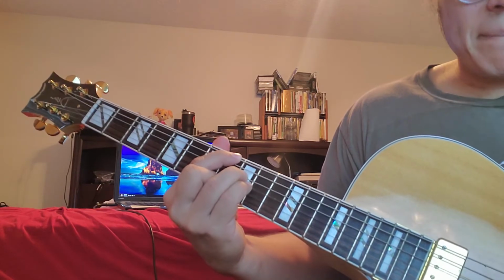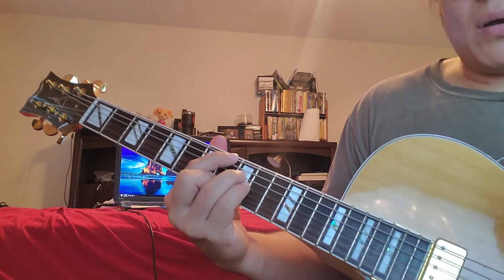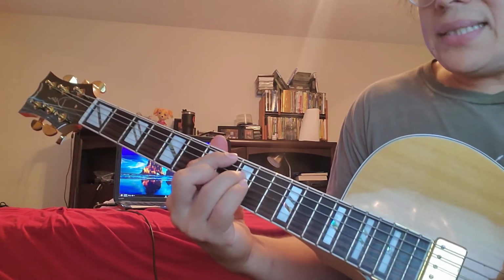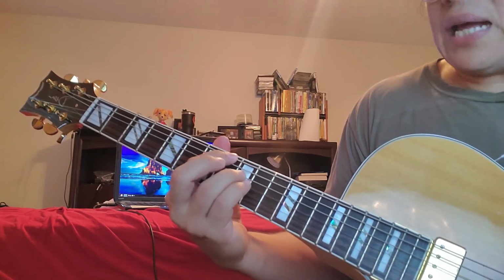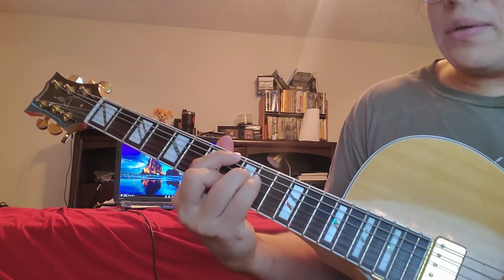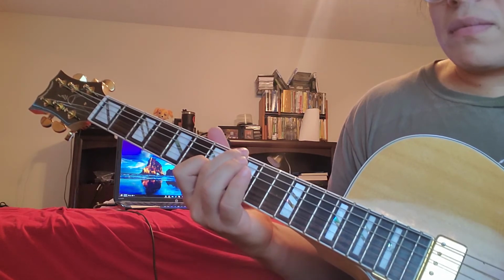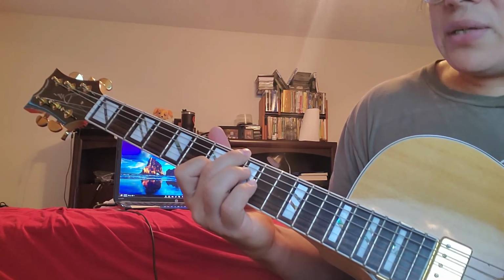So if you play the scale here on top of that, you can pay attention and listen to how each note sounds against the chord. It's going to work over the root. See how that note sounds?